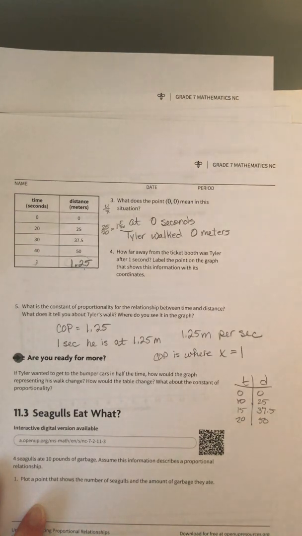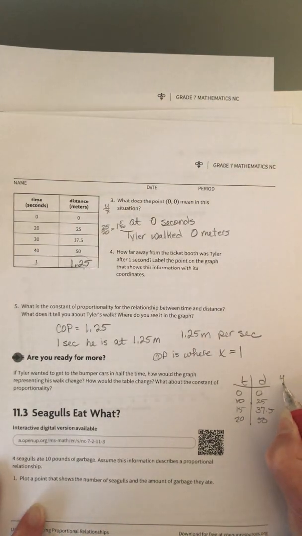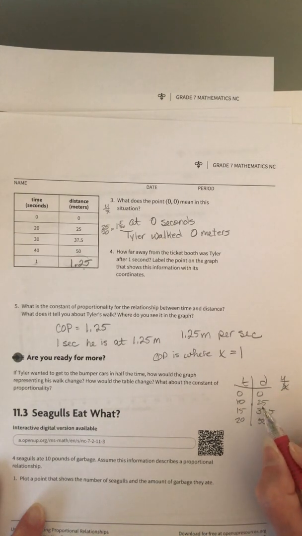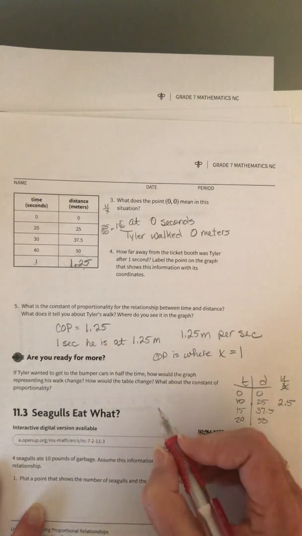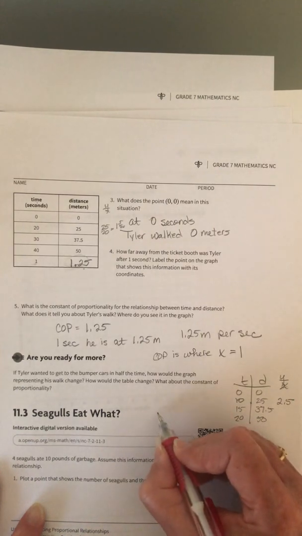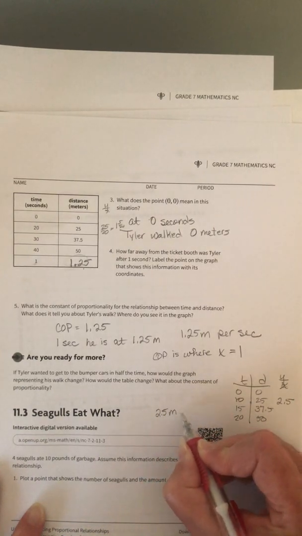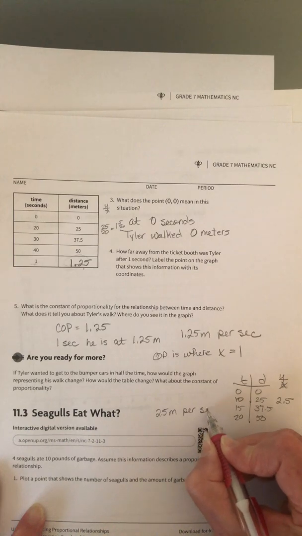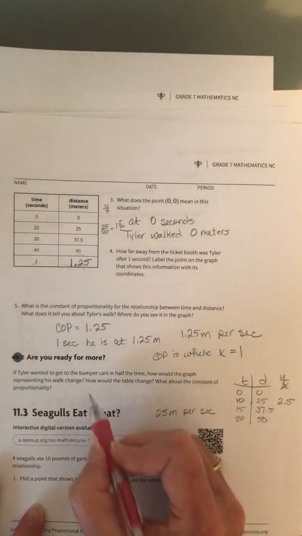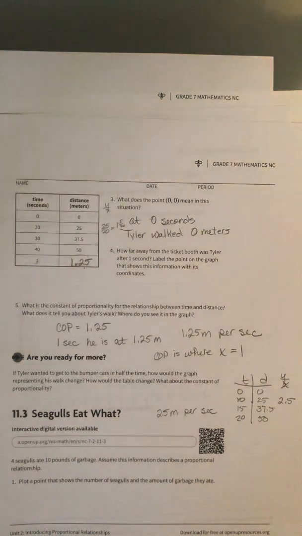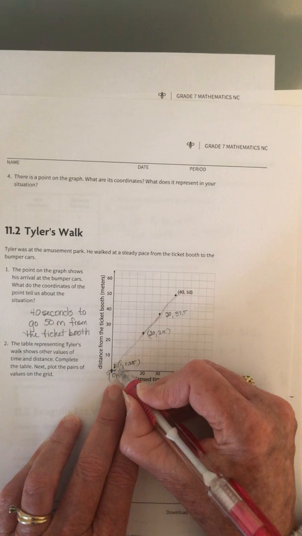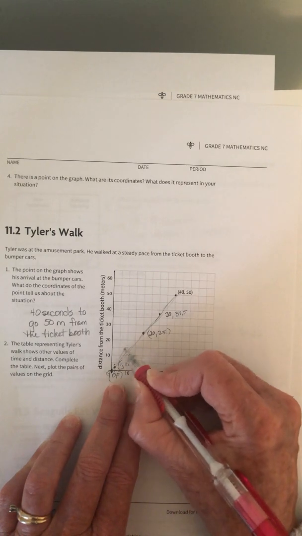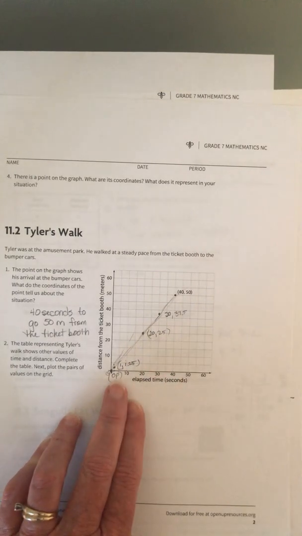Now let's figure out what his rate is now. So Y over X, so that's going to be 25 divided by 10. That is 2.5. So that means he would be going 2.5 meters per second. Well, they want to know how would the graph representing that change? Well, that would mean that 1 would be 2.5, so it would be up here. So the graph is going to be steeper.